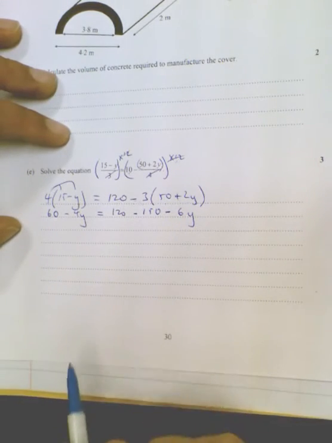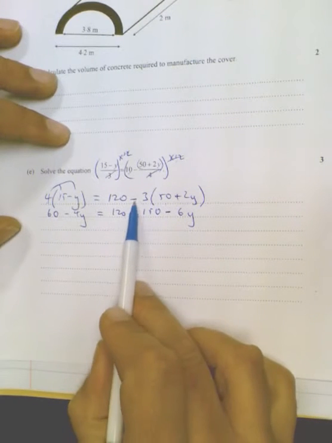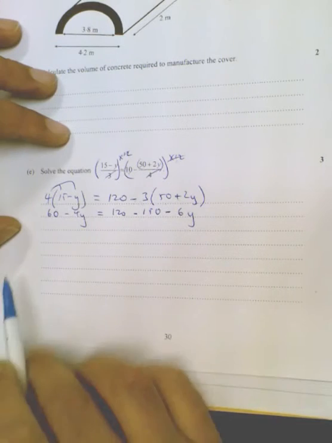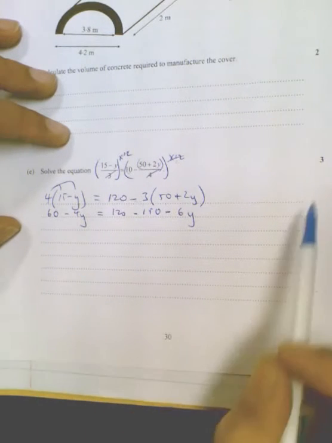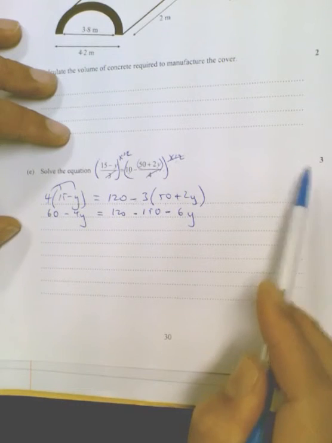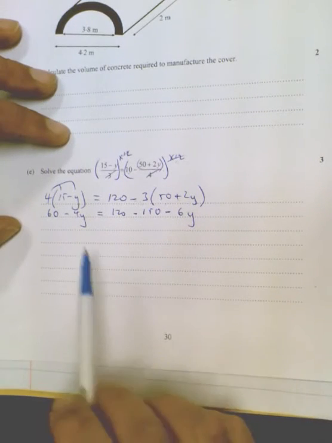So can you please be careful, don't rush your work, make sure you're looking at the signs, look at what you're multiplying, and get the basics right, because like I say, these 3 marks are easy. They should be in the bag because it's just a step-by-step process.